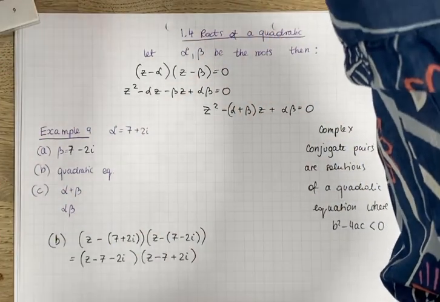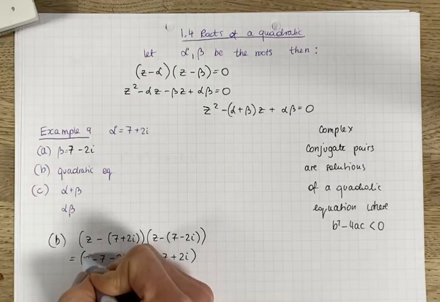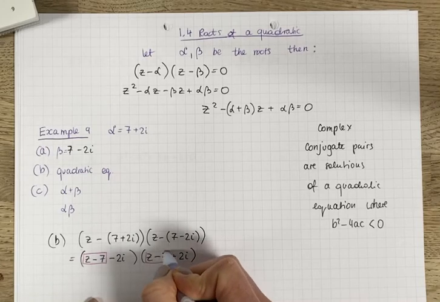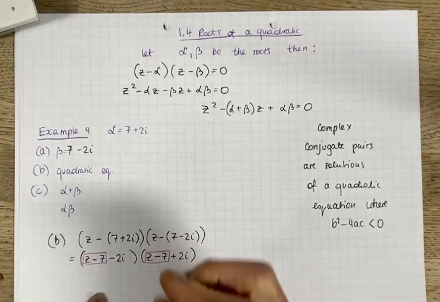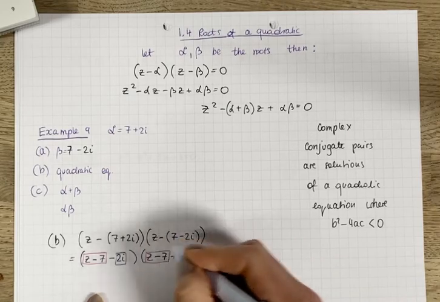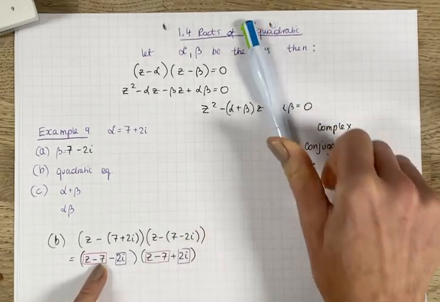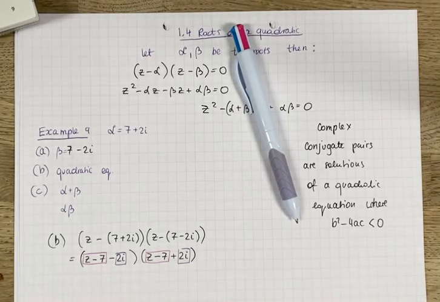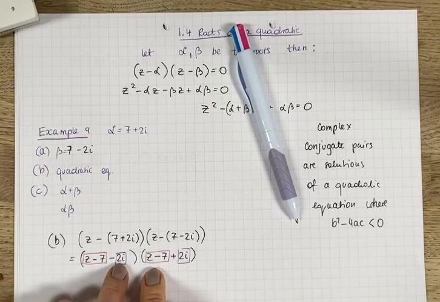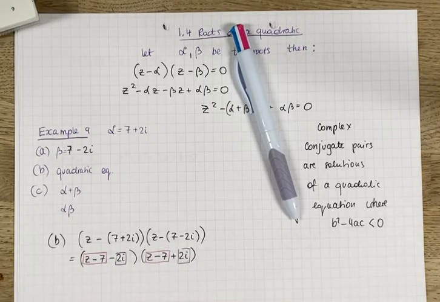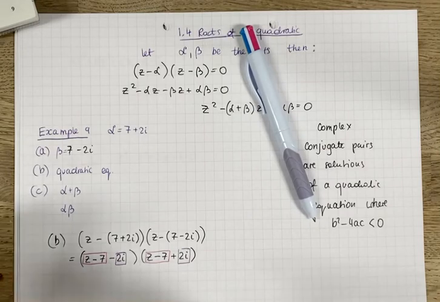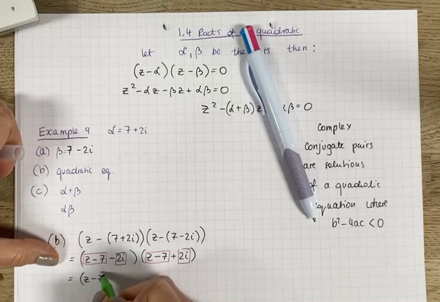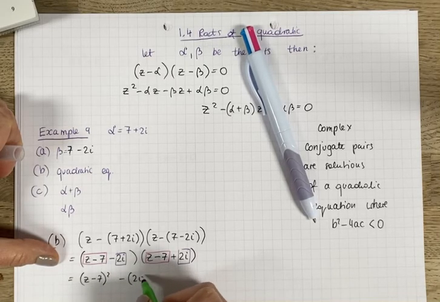Two brackets multiplied together, and those two brackets have been made out of the same two terms. One has z minus 7 and the other term is 2i. The difference of two squares. We can take (z minus 7) squared minus (2i) squared.